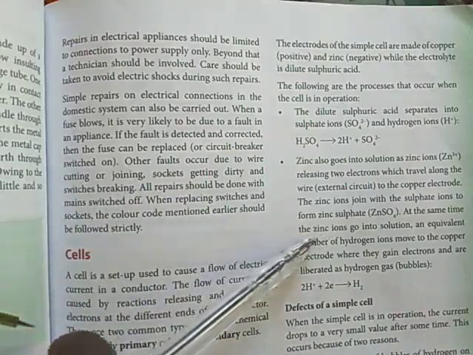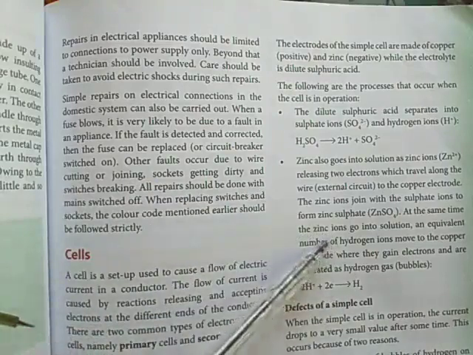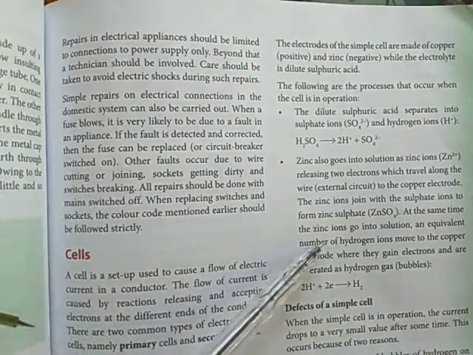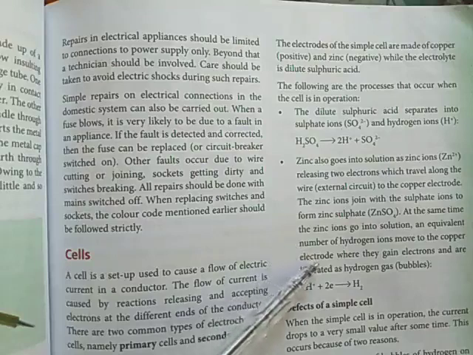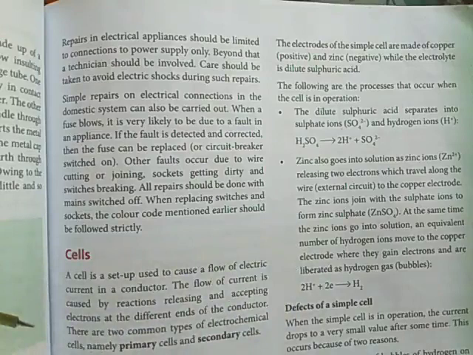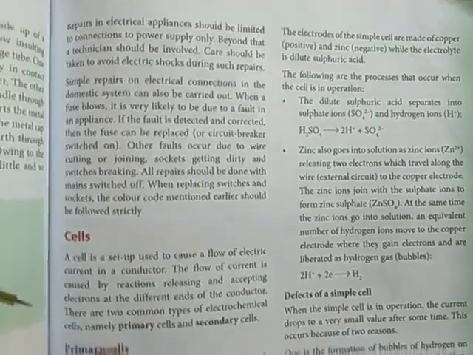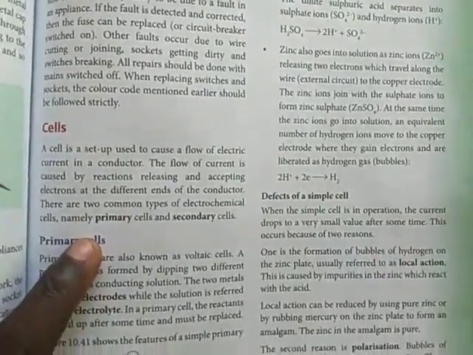At the same time, as the zinc ions go into solution, an equivalent number of hydrogen ions move to the copper electrode, where they gain electrons and they liberate hydrogen gas. The important thing to know here is that the flow of electric current is caused by the chemical reactions. The chemical reactions are causing flow of electric current. But we have some defects of a simple cell.